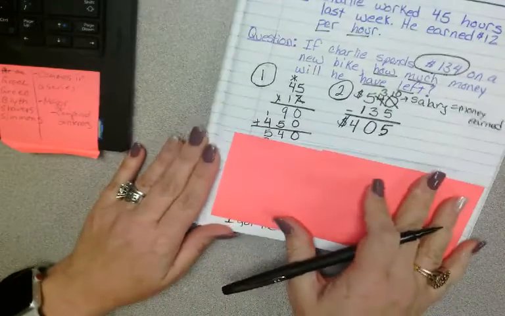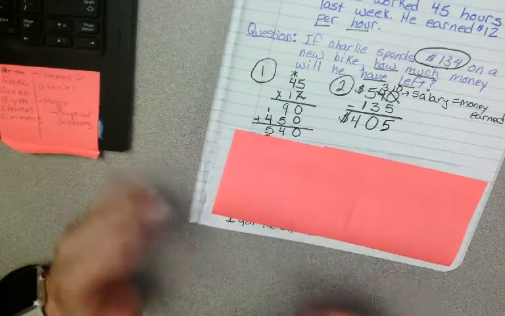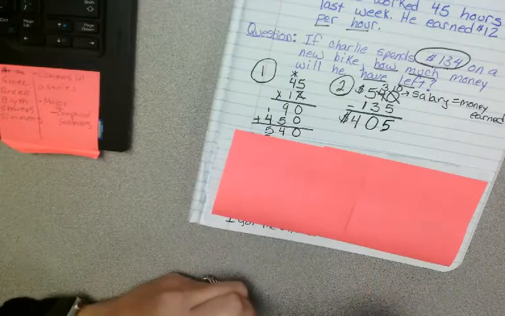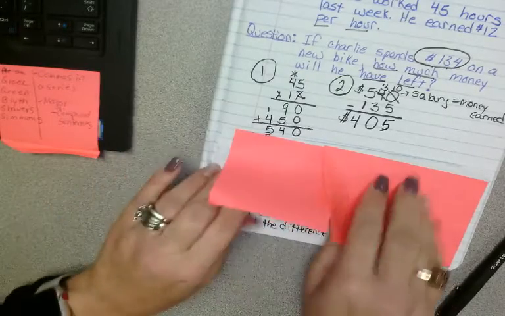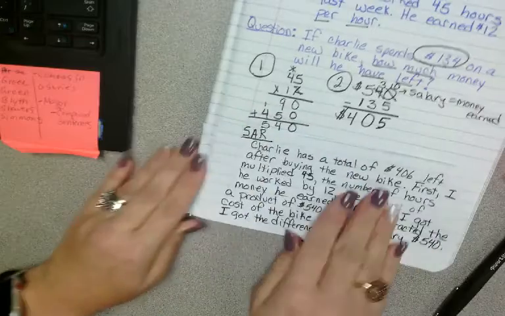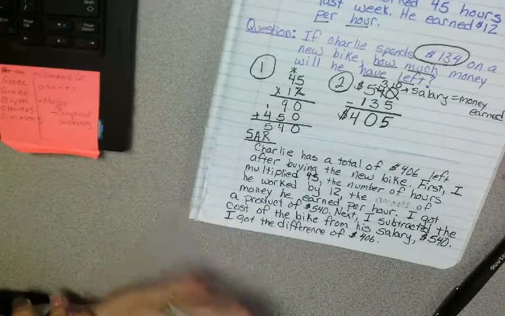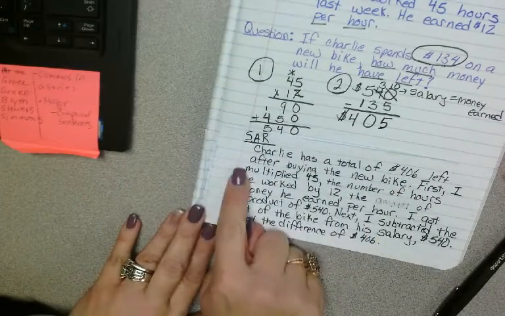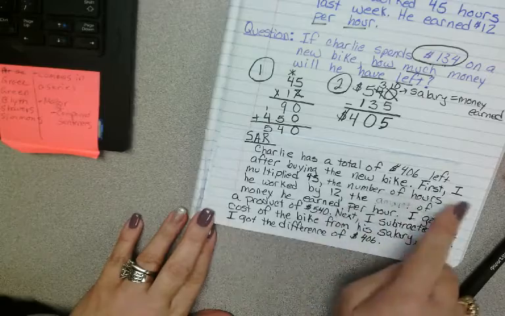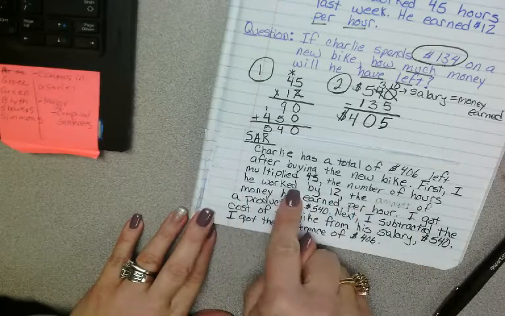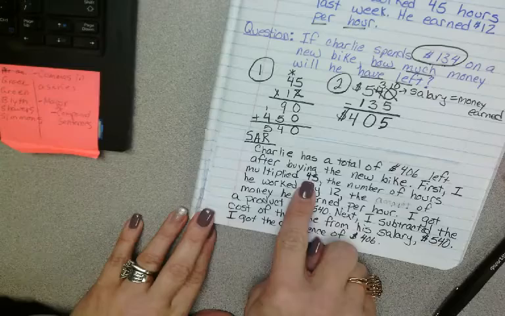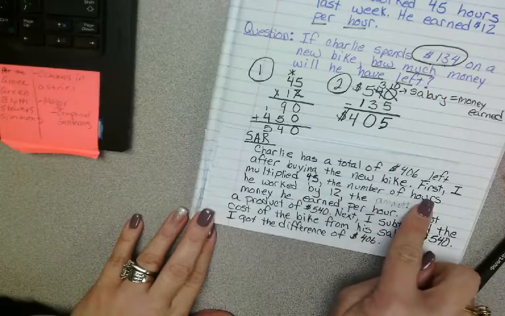So now I'm going to share with you guys an SAR. For the sake of time, I already have it pre-written, but I want to see what you notice. Charlie has a total of $406 left after buying the new bike. First, I multiplied 45, the number of hours he worked. Notice that I didn't just say 45. I actually told you what 45 stood for.